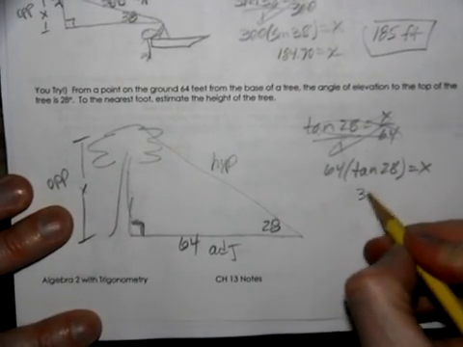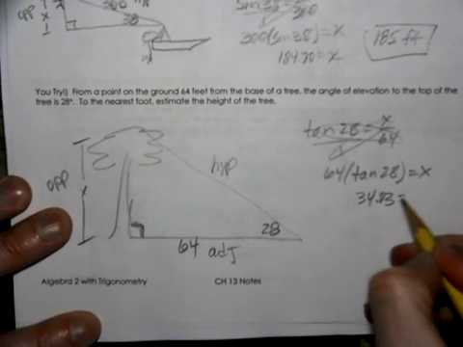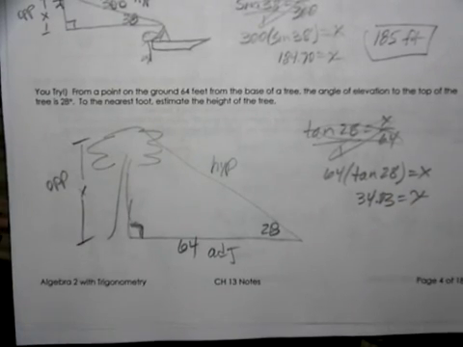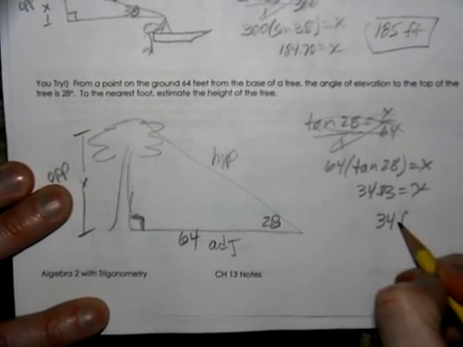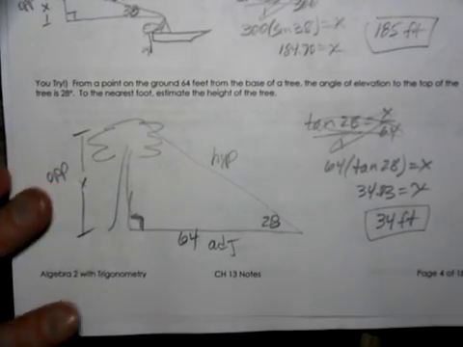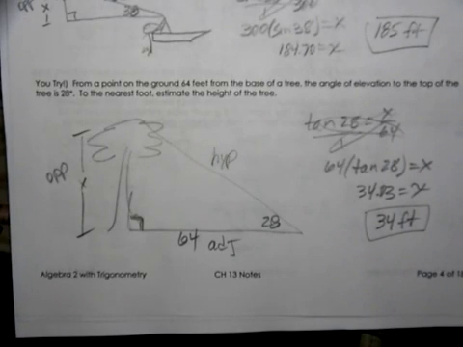When we calculate that, we get 34.03. And to the nearest foot would be 34 feet. That's how tall our tree is.